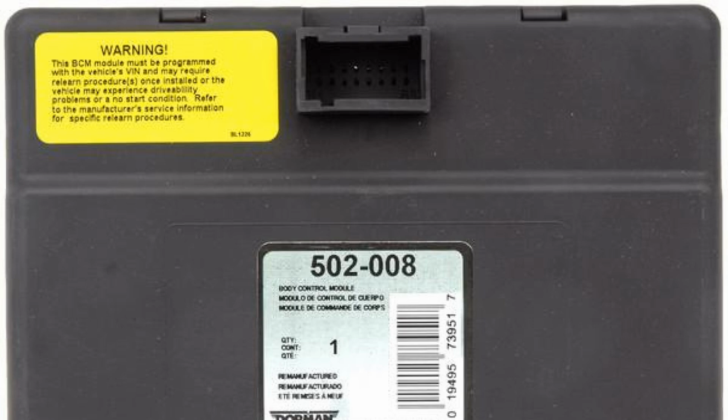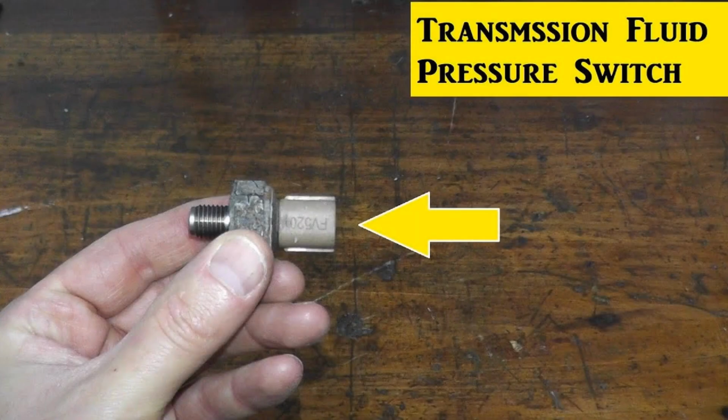What repairs can fix code P0870? Don't rush to replace the sensor when there may be a transmission leak. Also be aware that control modules can fail, such as the PCM, but this is not a common reason for this code to appear.